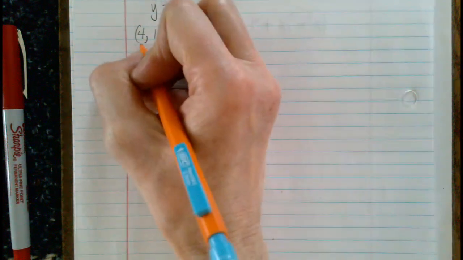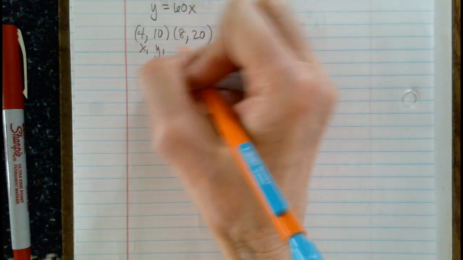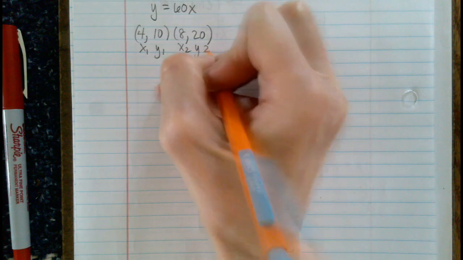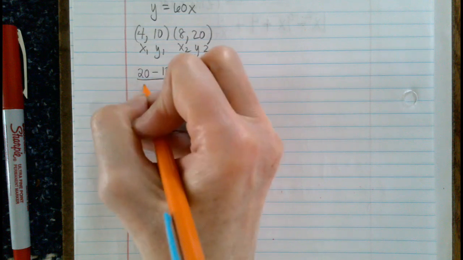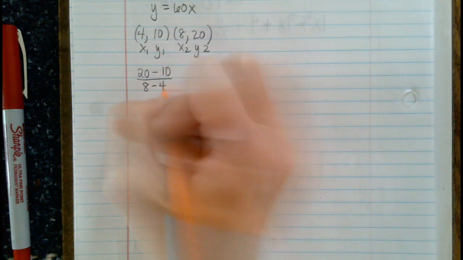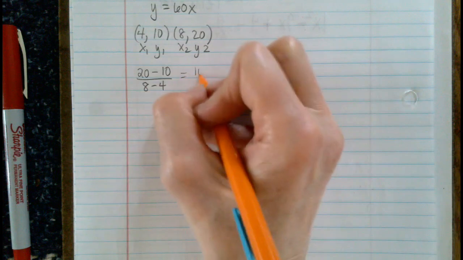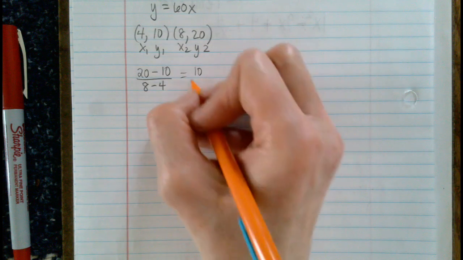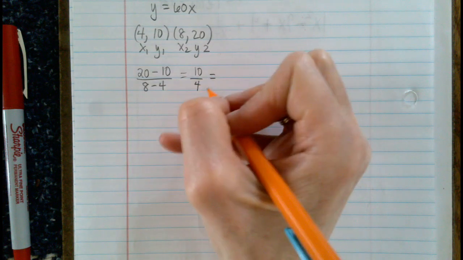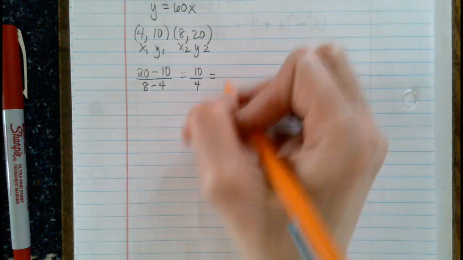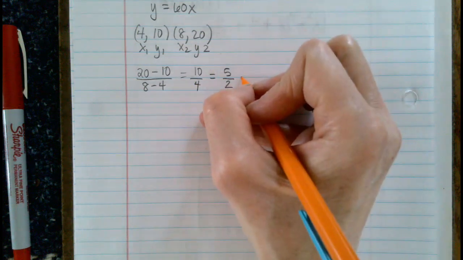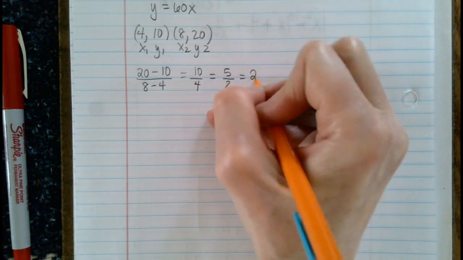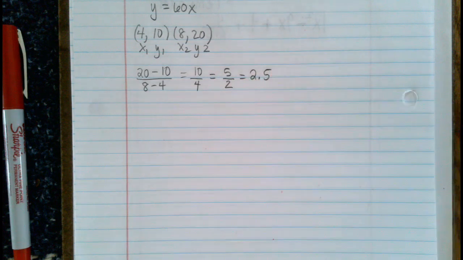So the same idea. Here's x1, there's y1, here's x2 and y2. We're going to get 20 minus 10 over 8 minus 4. 20 minus 10 is 10, 8 minus 4 is 4. And if we simplify that, we really get 5 halves if you're using decimals. And then I think on this problem, it leaves it in decimal form. 5 divided by 2 is 2.5.